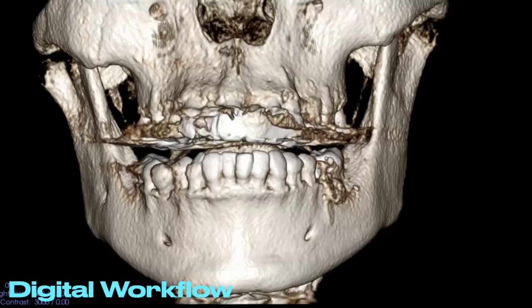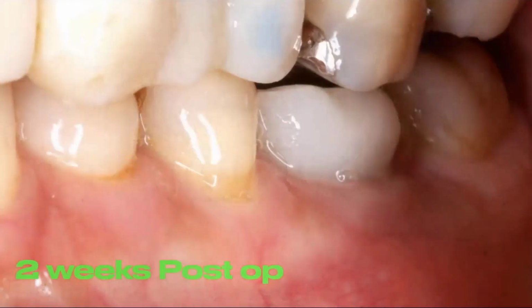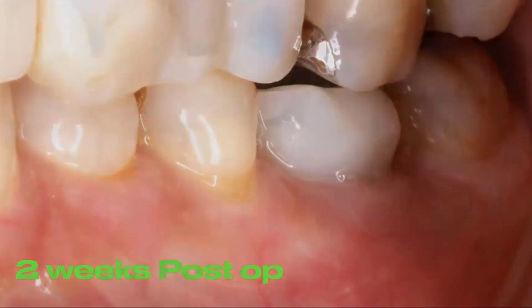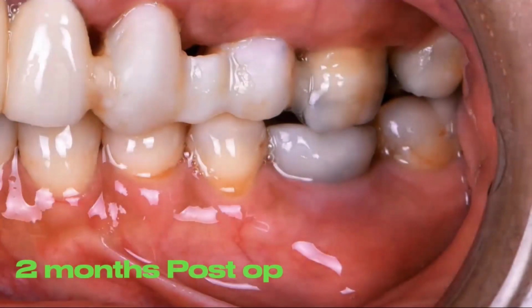And so that allows us to take a look at a lot of things, allows us to visualize where the mental foramen is, where everything else is as well, and really allows us to do a really good job. And so when we do all that and we spend all that time, the case can look like that at 2 weeks post-op. And then at 2 months post-op, it looks pretty darn good. We've got a good gingival zenith. We've got a good band of keratinized tissue where the patient's super duper healthy. They've had a tooth since the beginning.